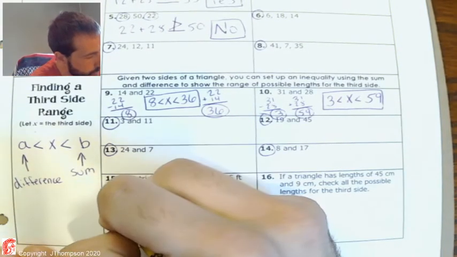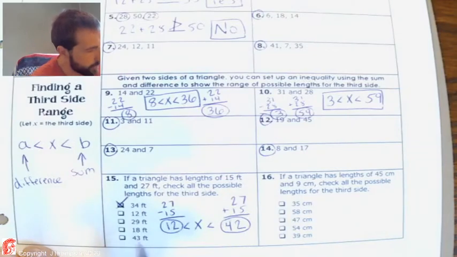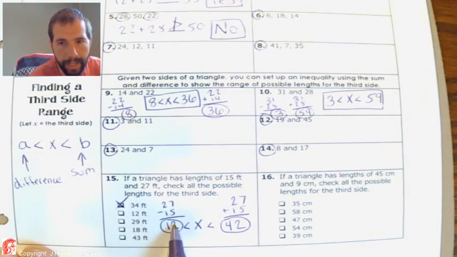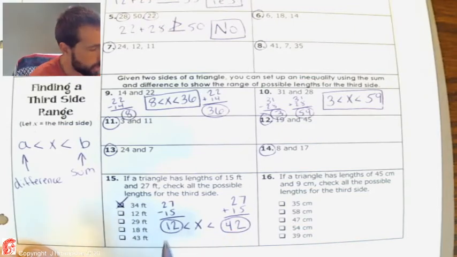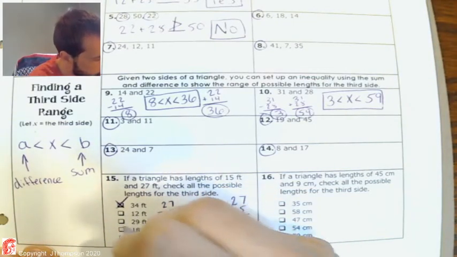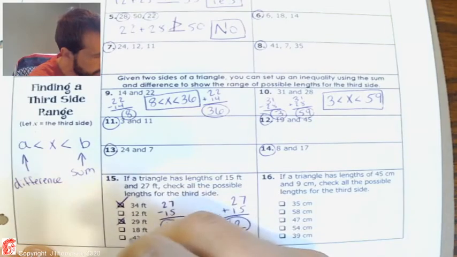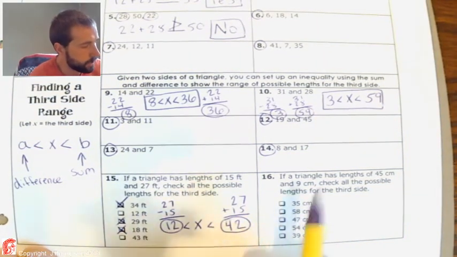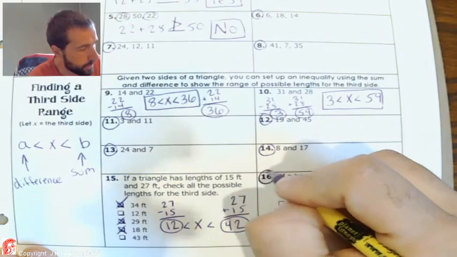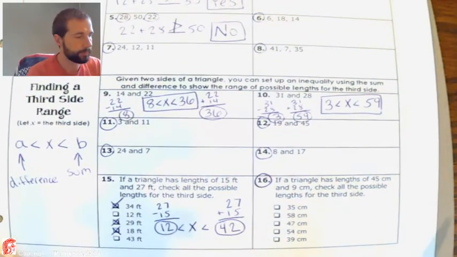So that would be 34, check. 12, would that work? No, because it can't be equal to 12. It has to be greater than 12 and less than 42. So 12 would not work. 29 is between 12 and 42. 18 works. 43 is too big. 43 is greater. So for number 16, you're going to do the same thing. Just find which of the following work.